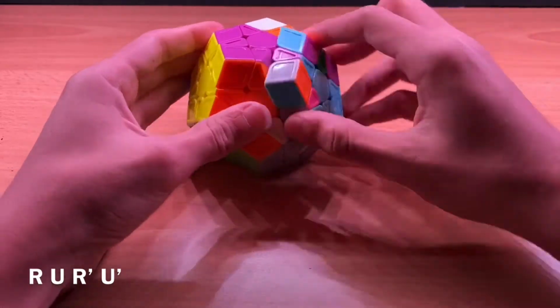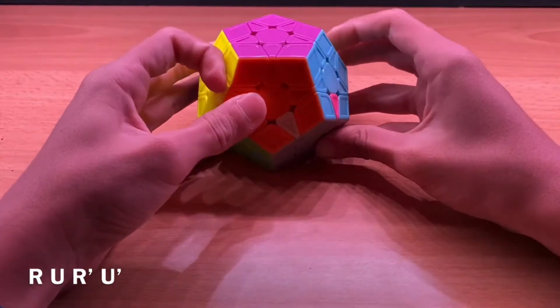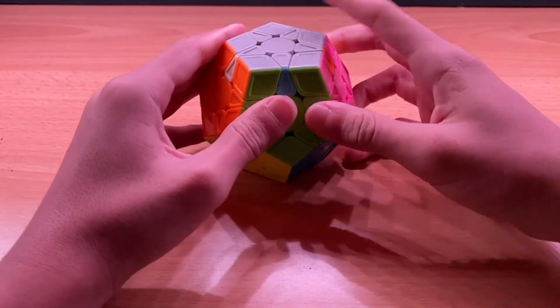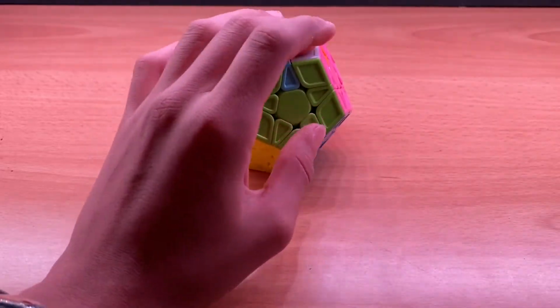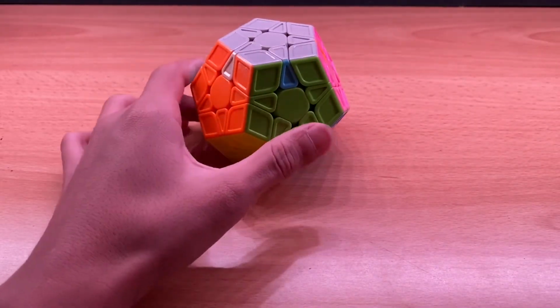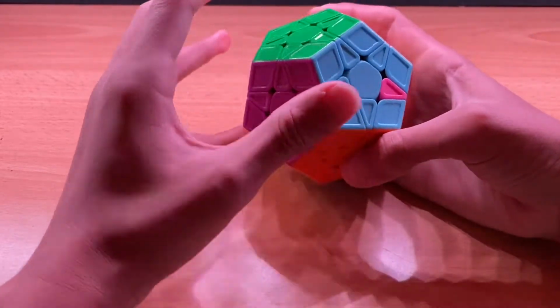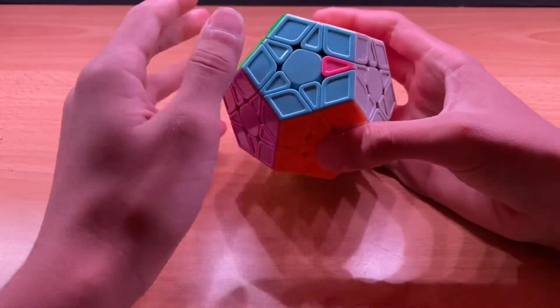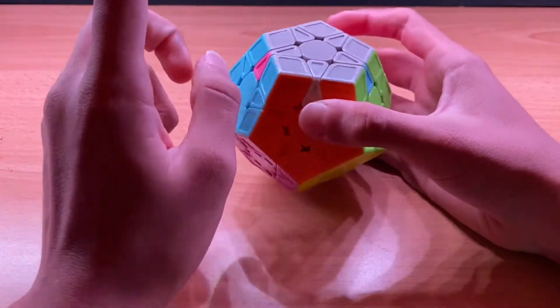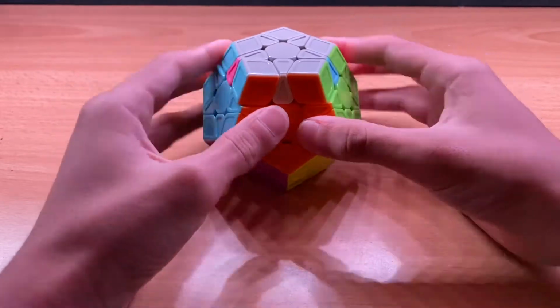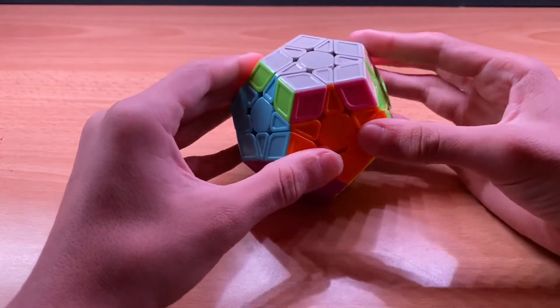And then keep doing that until you get them all on the gray side. If they're all on the gray side and the rest of the Megaminx is messed up, then you probably messed it up.